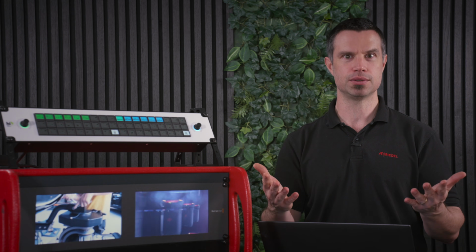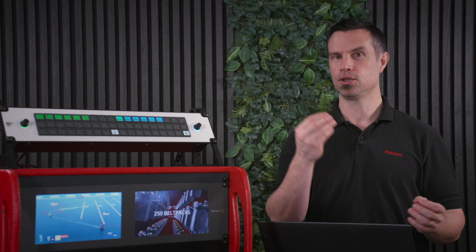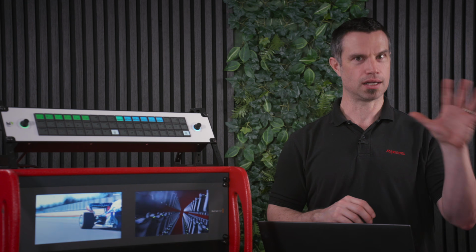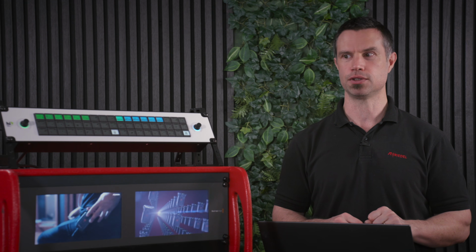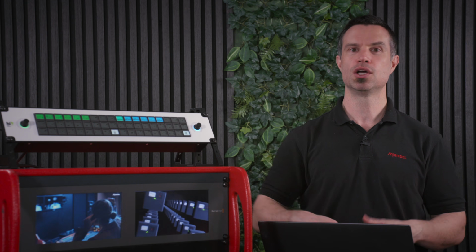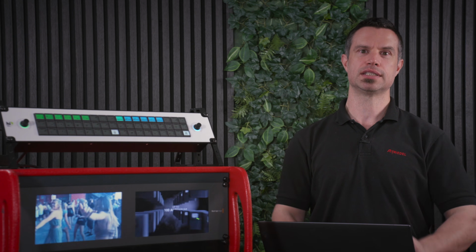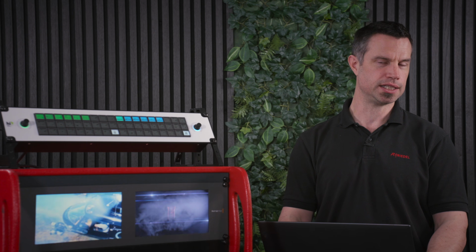It's very simple to use, very simple to set up. You just tag the signals, apply the filters as you need them for the user, and the interface will update with whatever signals and parameters he or she needs on that day.